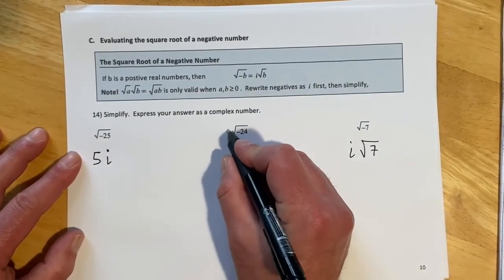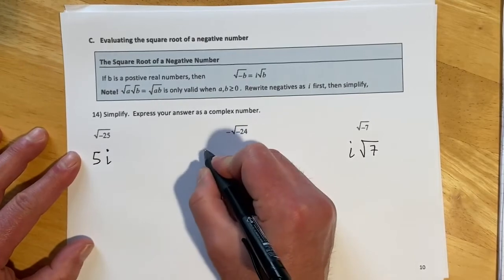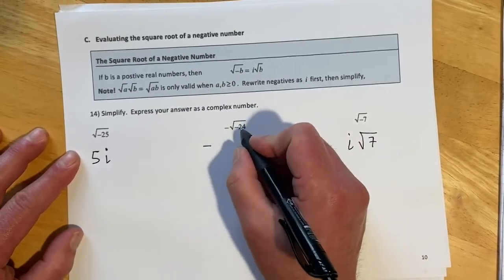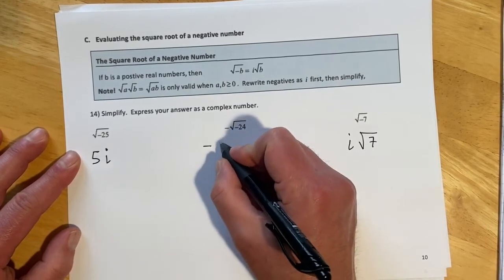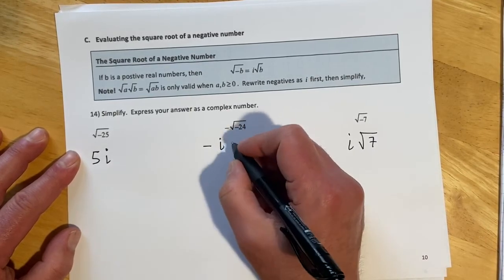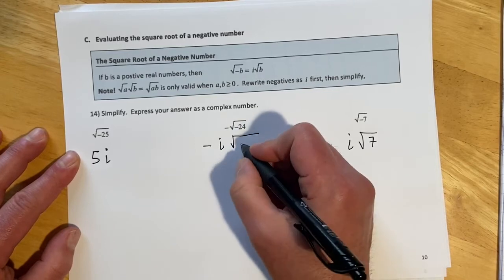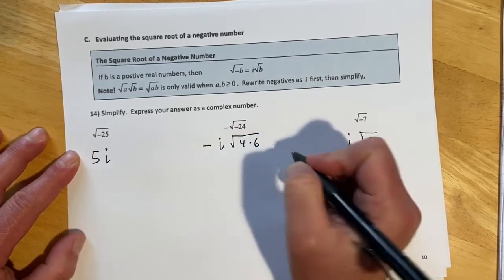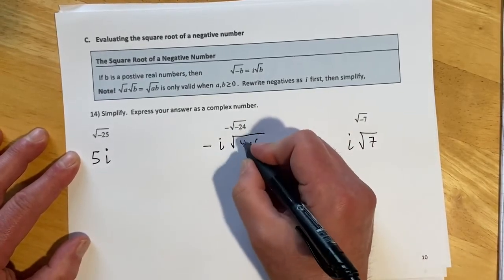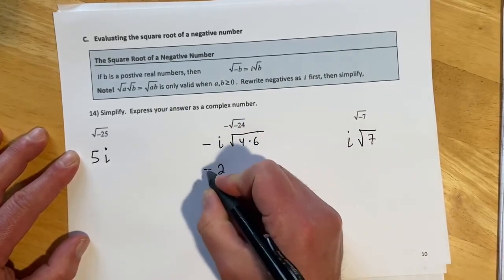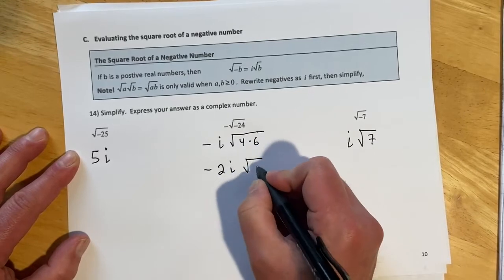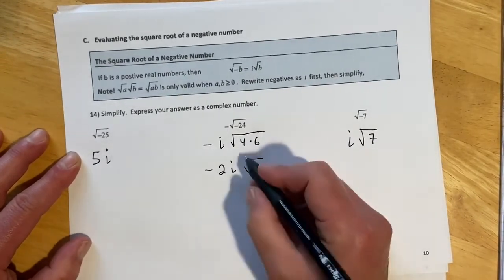So this is, first off, a negative because there's a negative sign out front. And then it's going to involve an i because there's a negative under the radical. And then for that 24, I am going to think of that as a 4 times a 6. And so square root of 4, that would bring out a 2. So I'll just throw that in front there. And then we leave behind root 6.